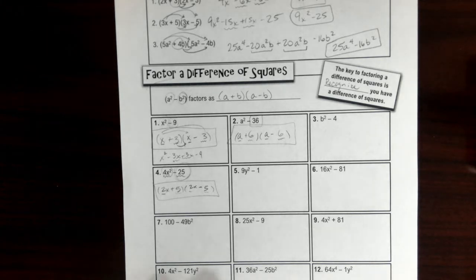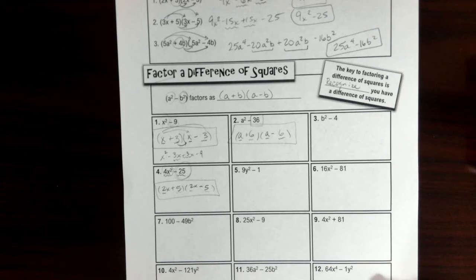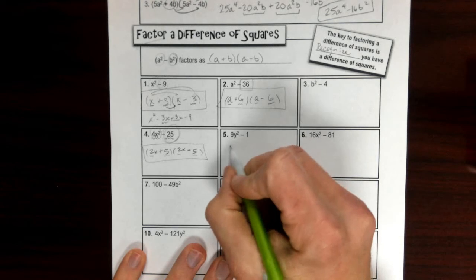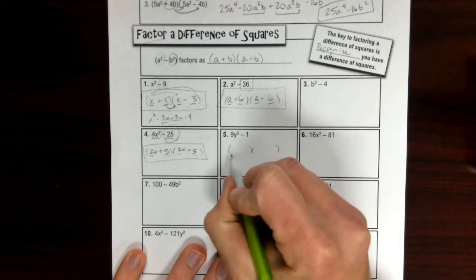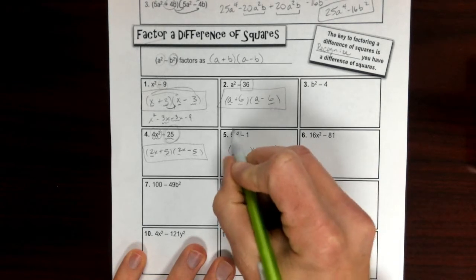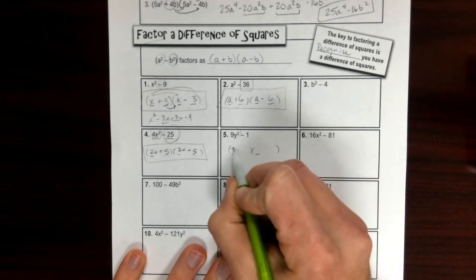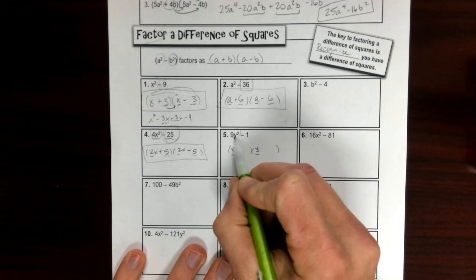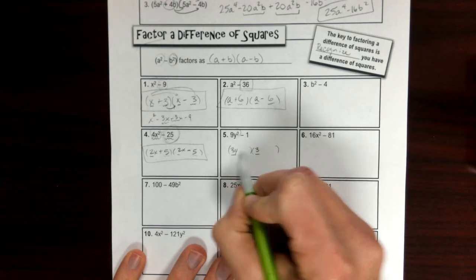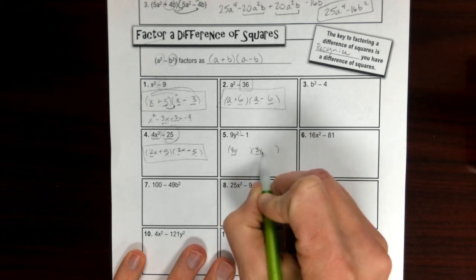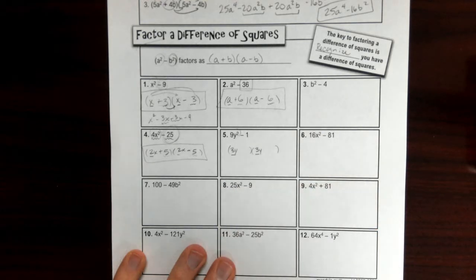All right, let's go to number 5. We got 9y squared minus 1. So once again, first term times first term has to give me 9y squared. So I'm going to get a 9. How do I get a 9? It's got to be 3 and 3. I need to get y squared, so it's got to be y times y. So 3y times 3y gives me 9, y times y gives me y squared.